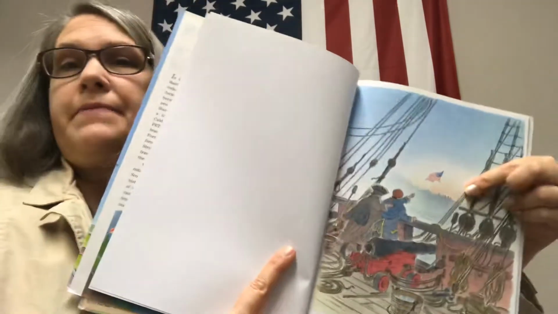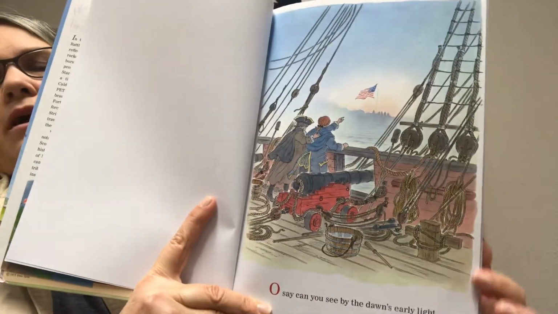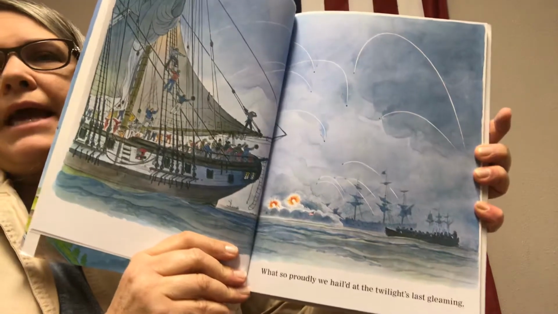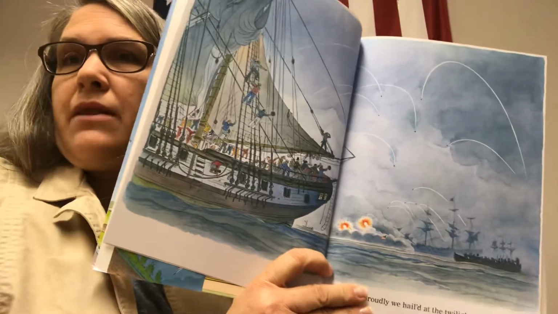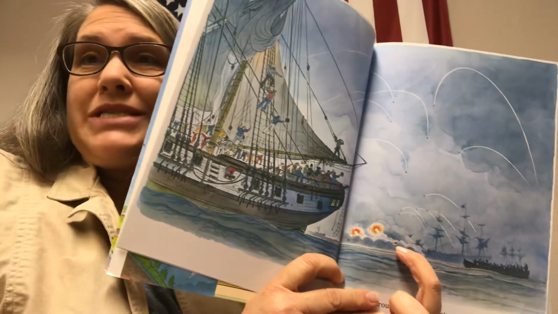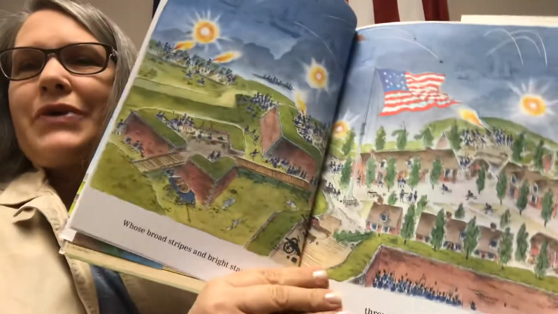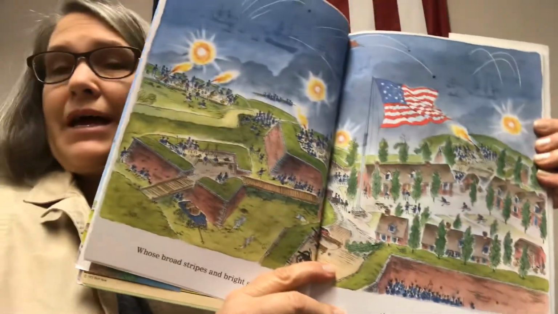Sometimes it's hard to tell. So let's see what he said. He said, oh, say can you see by the dawn's early light, what so proudly we hailed at the twilight's last gleaming. So he's thinking about the night before, and he saw it, right? But then he couldn't see it anymore because it got dark. Whose broad stripes and bright stars. He's talking about the flag.